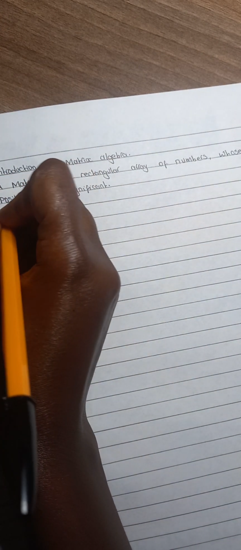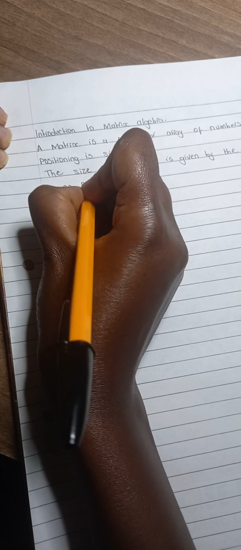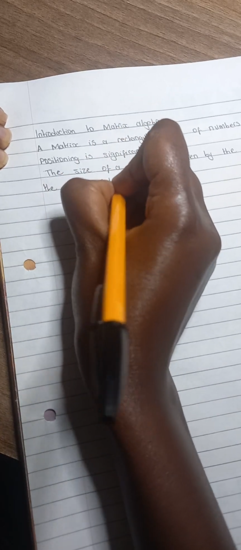So the size of a matrix is given by the number of rows and the number of columns. What do I mean by this?